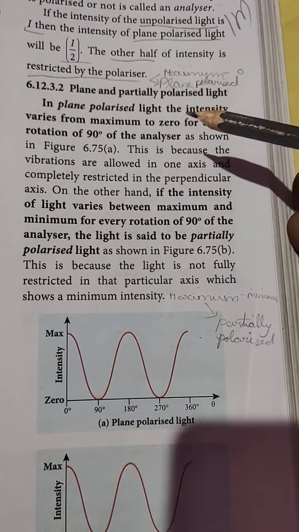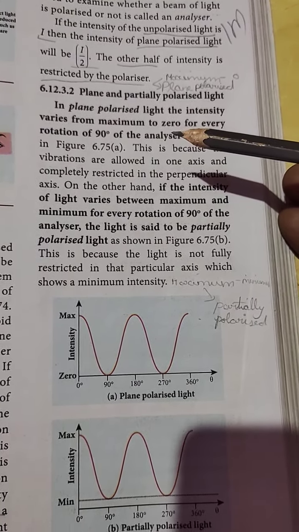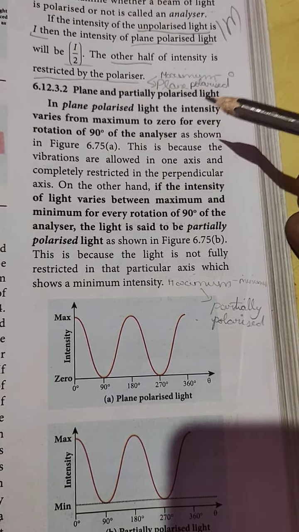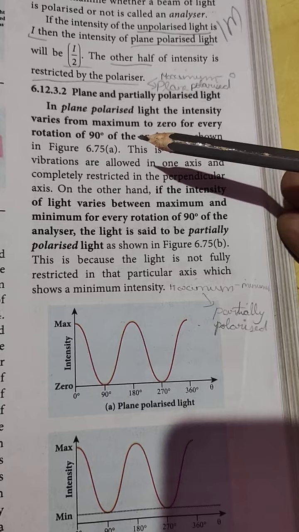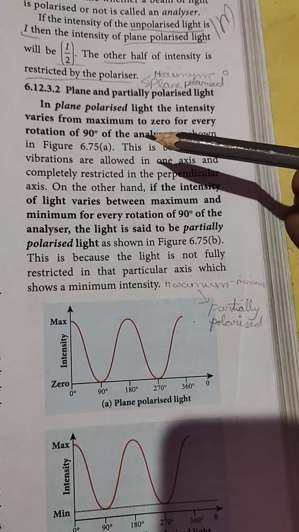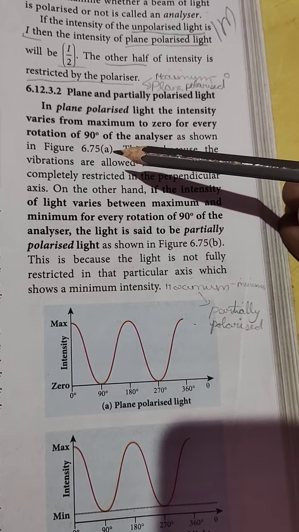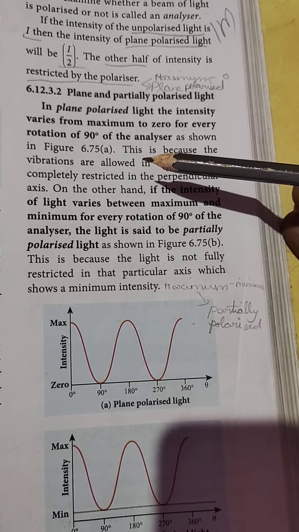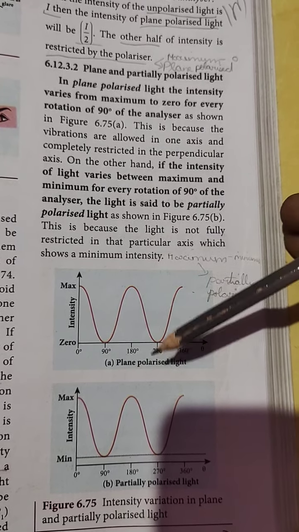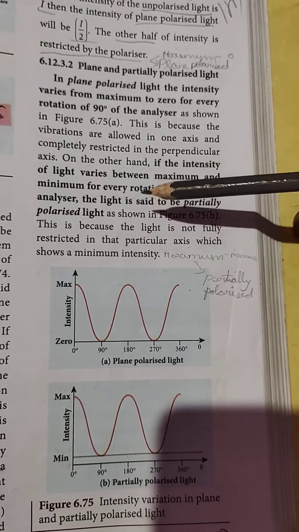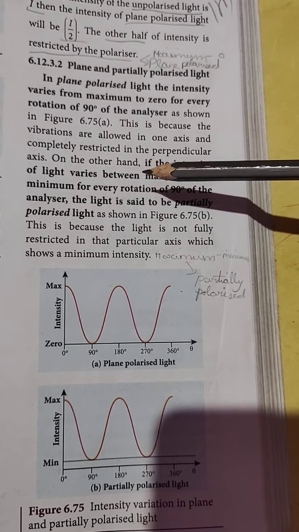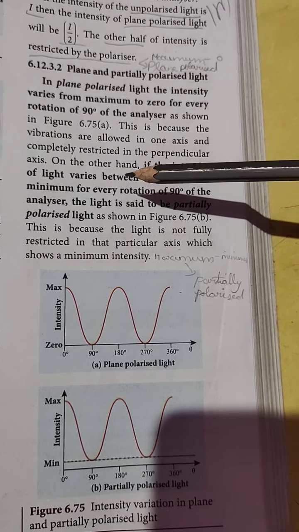In the second topic, plane and partially polarized light. In plane polarized light, the intensity varies from maximum to 0 for every rotation of 90 degrees. The diagram tells us the vibrations are allowed in one axis and completely restricted in the perpendicular axis.